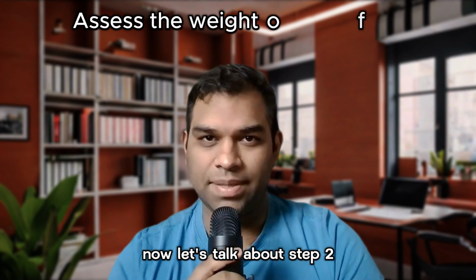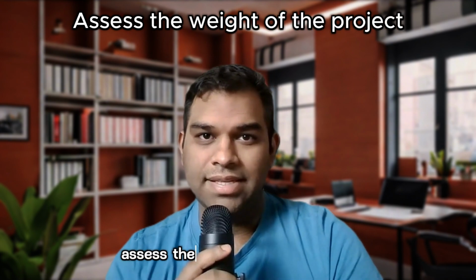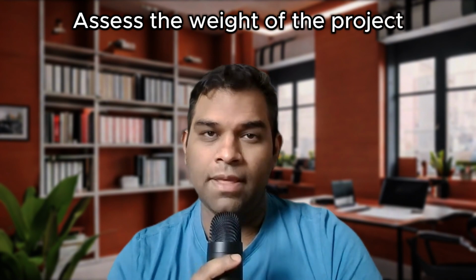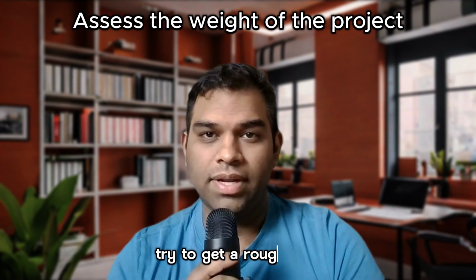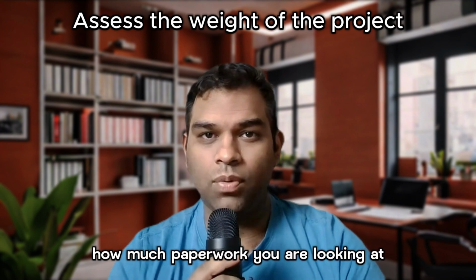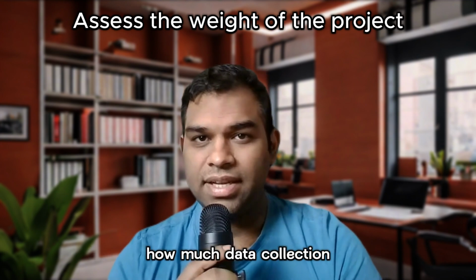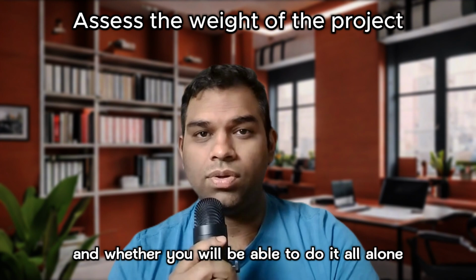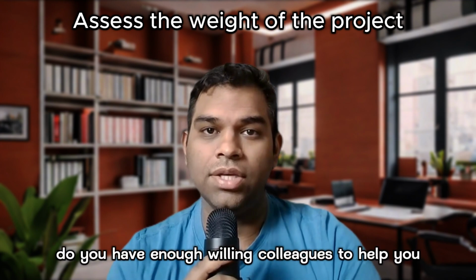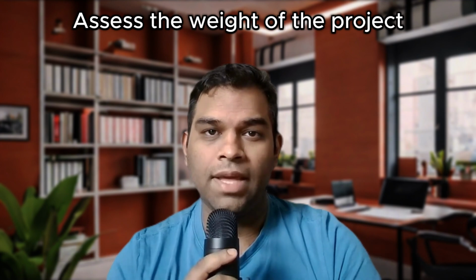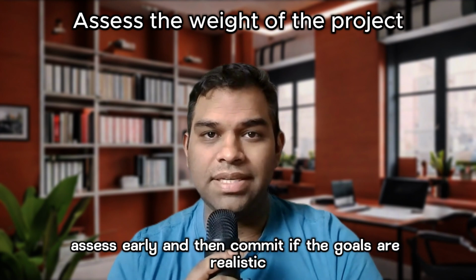Now let's talk about step 2. Assess the weight of the project. You need to assess whether you are taking on more than you can chew. Try to get a rough idea how much paperwork you are looking at, how much data collection, and whether you will be able to do it all alone. If not, do you have enough willing colleagues to help you in the audit? Assess early and then commit if the goals are realistic.